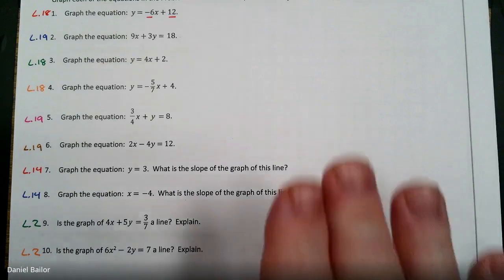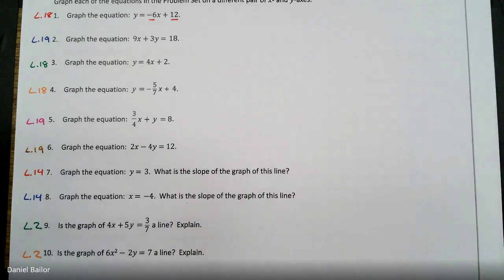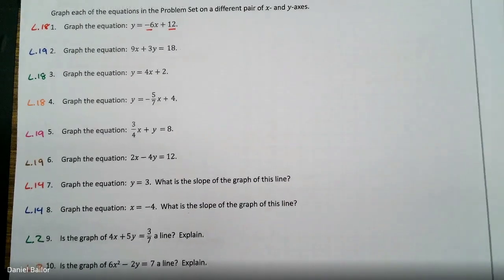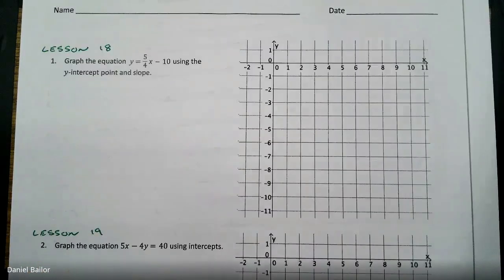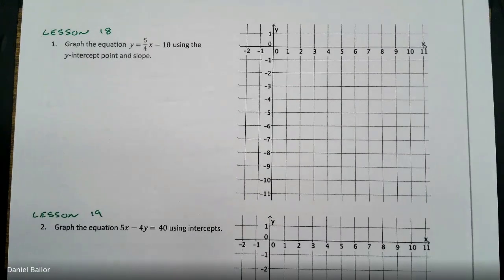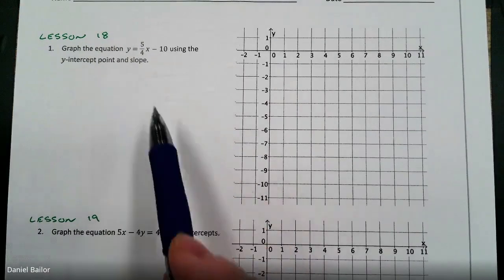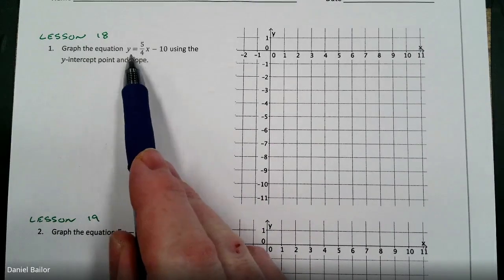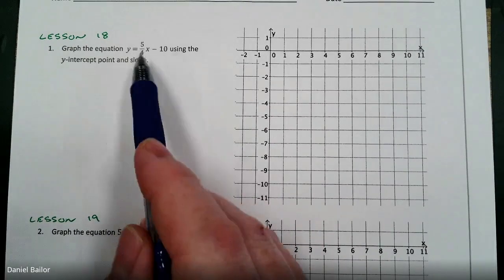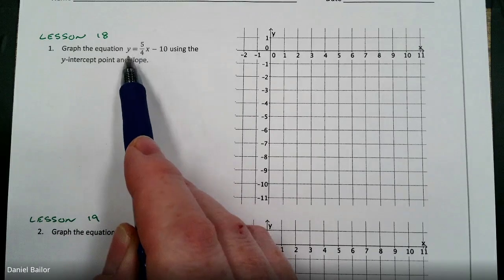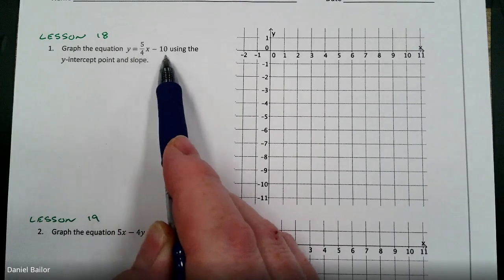But after you do the problem set and after you check your answers with mine and you feel confident, then you are probably ready for the exit ticket for today's lesson 19. Now there are 3 questions on the exit ticket. Question 1 wants you to graph this equation. If you look at the equation, you should see that it is in slope-intercept form.